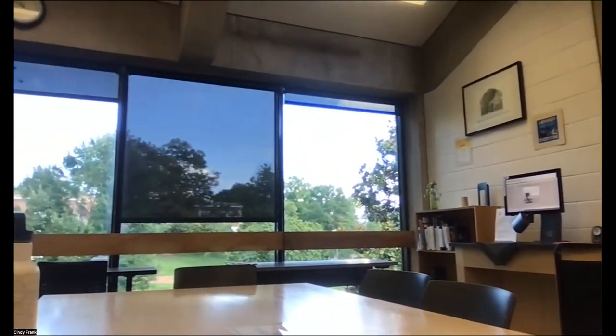And I'll slow down a little bit. This is our really lovely view. This library has the best light of any library on campus. Just saying. Okay, so that's some of the stuff in the room.